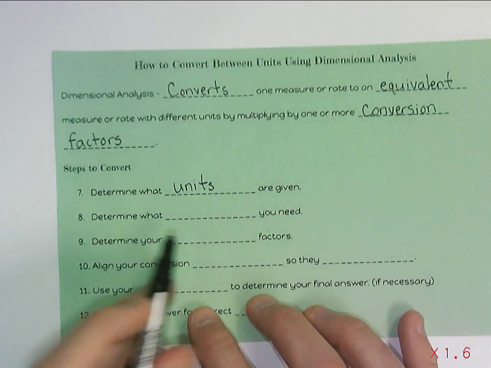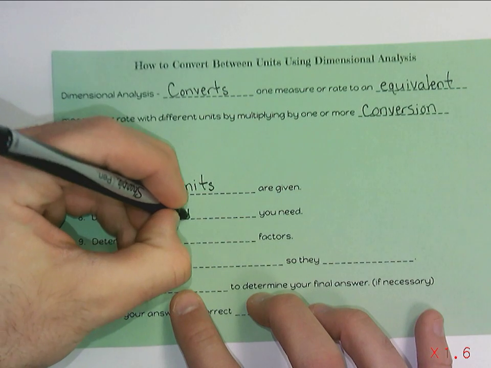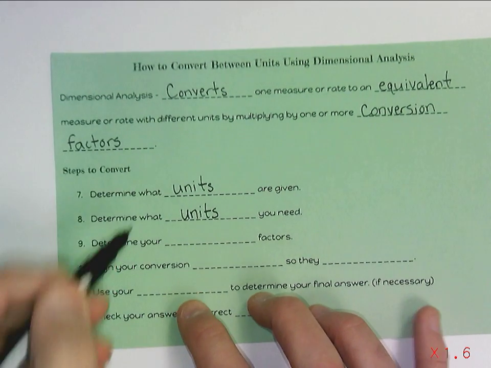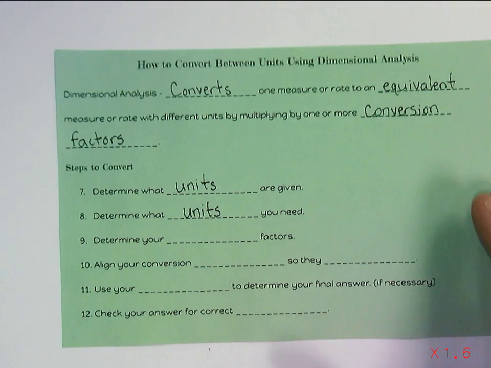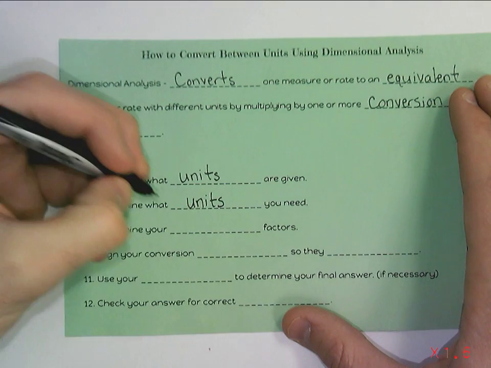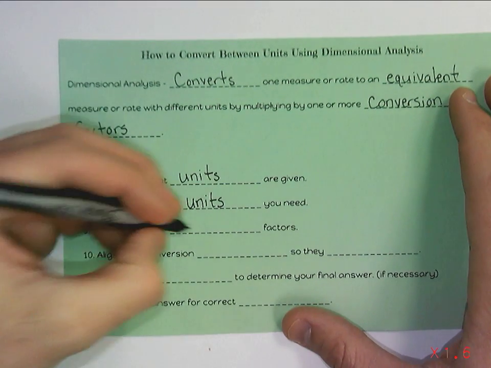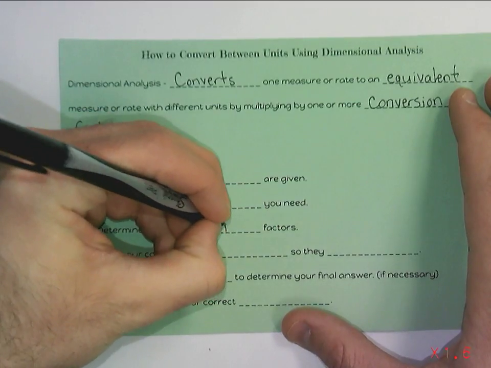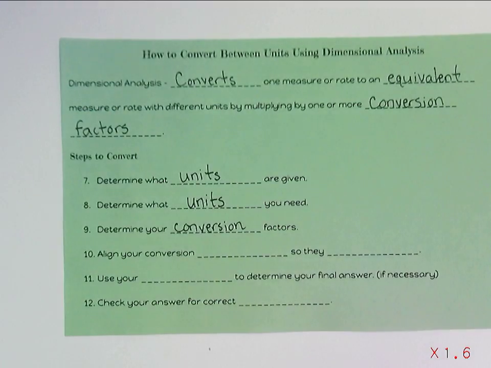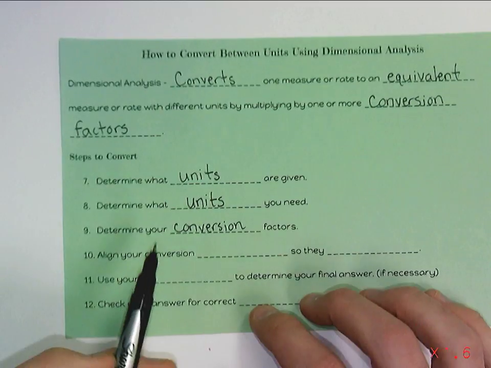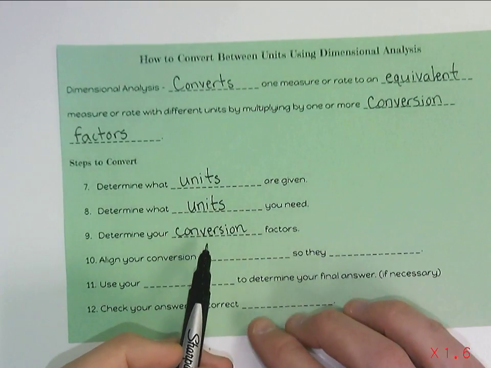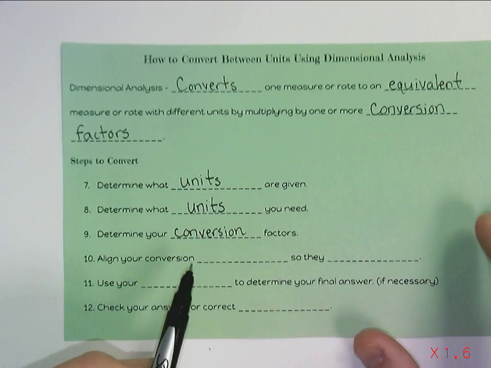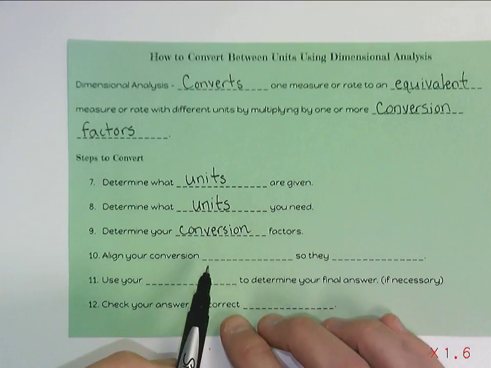Next, you want to determine what units you will need. So what are we trying to get to? What are we starting with? And what are we trying to end up with? Next, we'll have to determine our conversion factors. Sometimes you may have one factor that you need to use, and other times you may have 3 or 4. It just depends on how far the conversion needs to go.